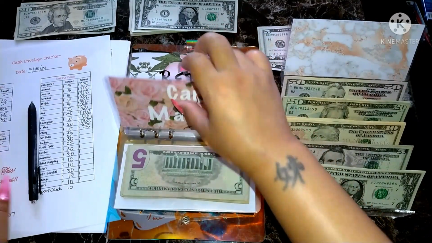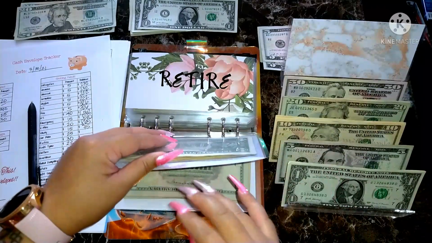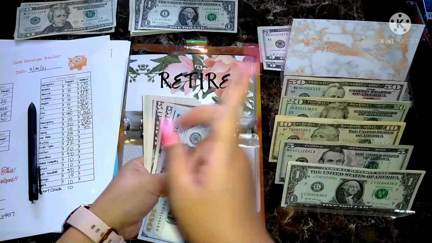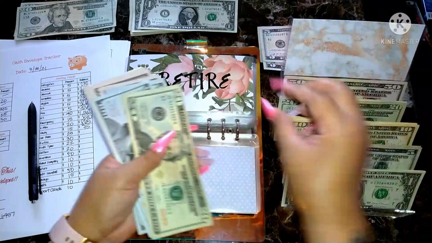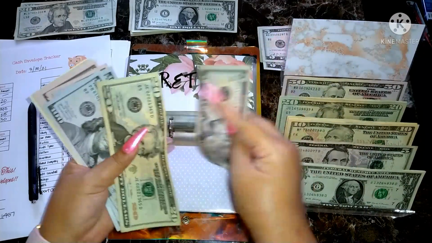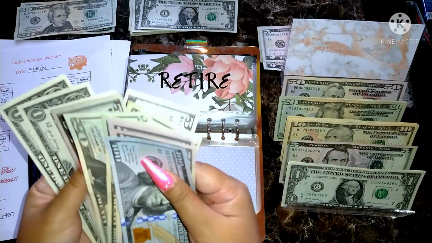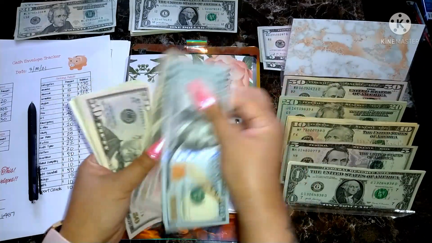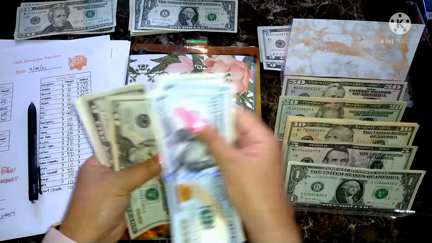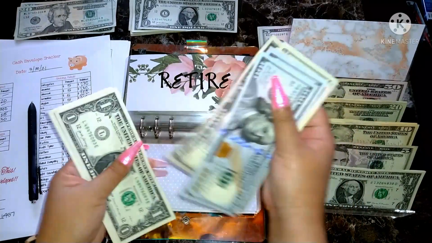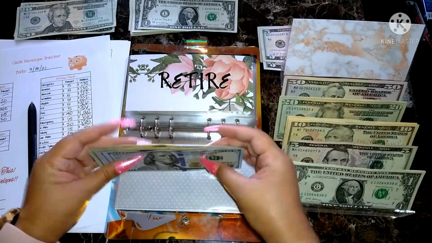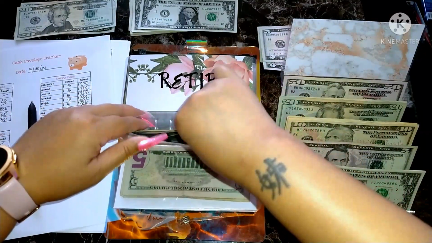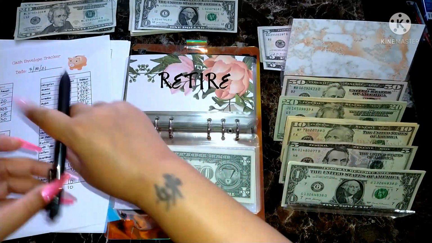Next is car maintenance. And I will be emptying this out because I just registered my car yesterday. So car maintenance is getting 25. So 20 and a 5. Oh, it works. So car maintenance has 100, 250, 350, 370, 390, 410, 415, 420, 422, 423. So 423 in car maintenance.